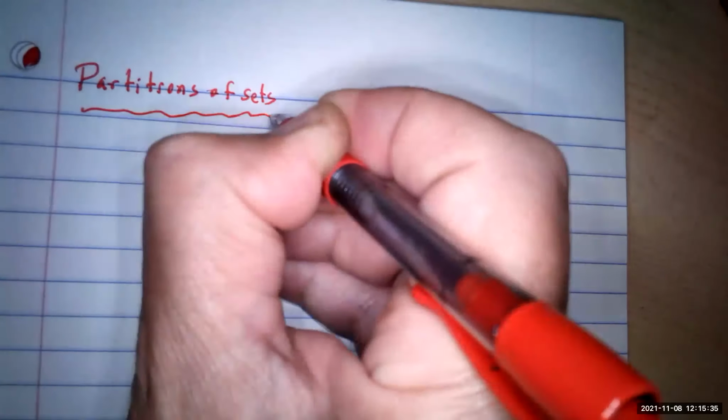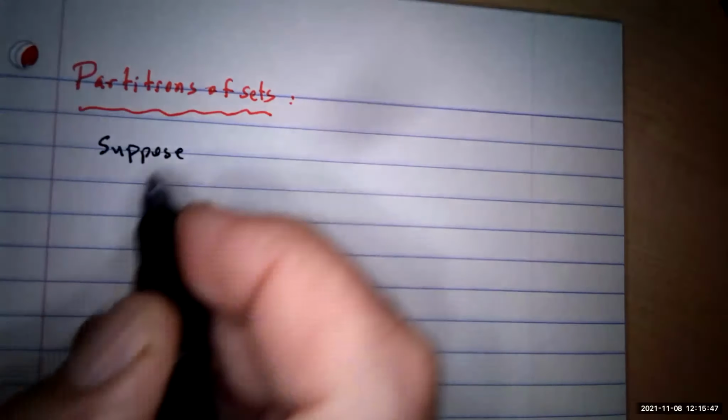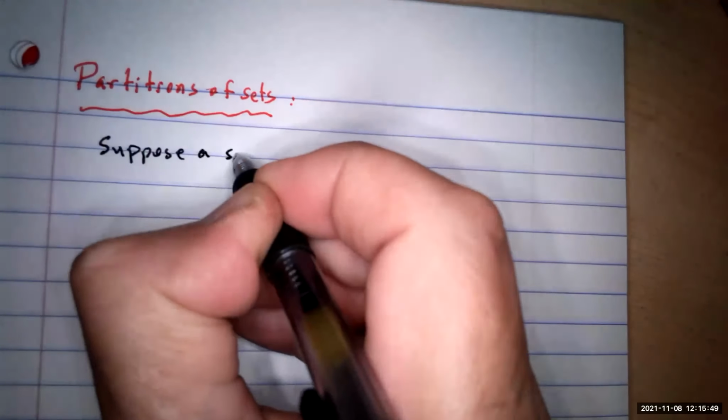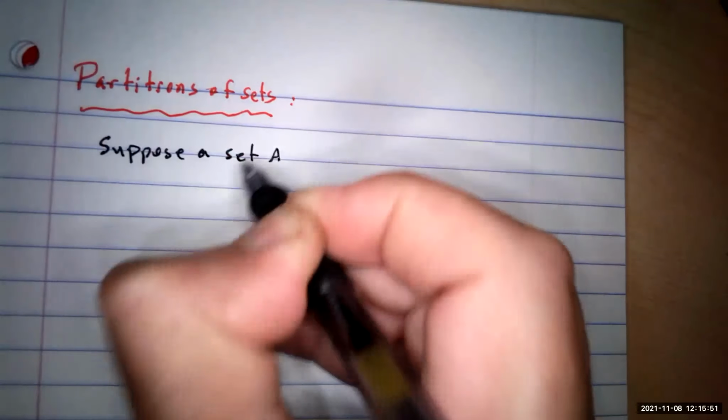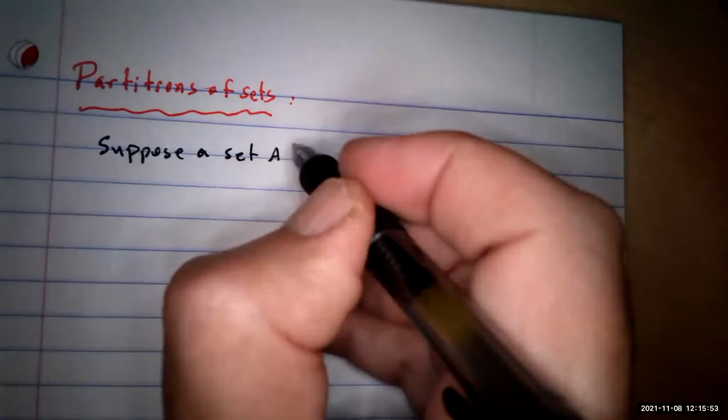Okay, let's say partitions of sets. What are partitions of sets? Here you are, we have a set and we want to partition it, break it into parts. So suppose a set A. Okay, suppose a set A is given.